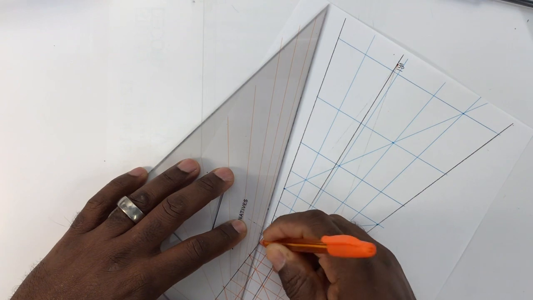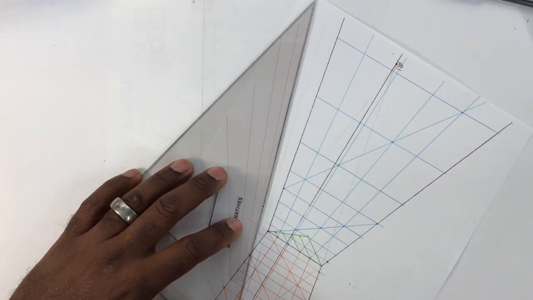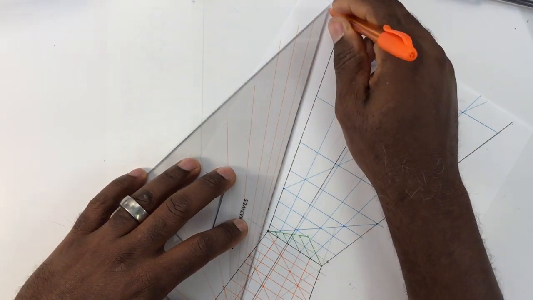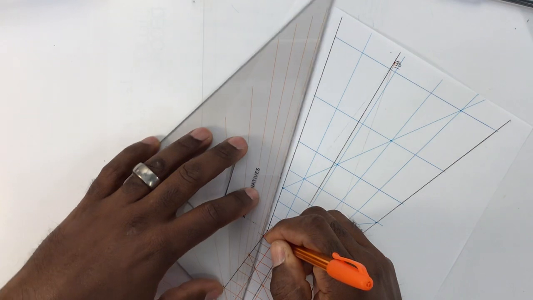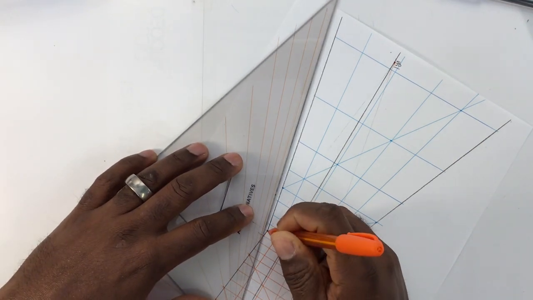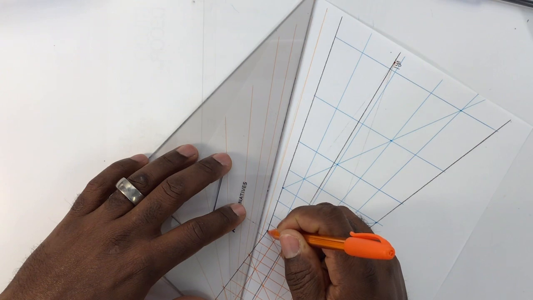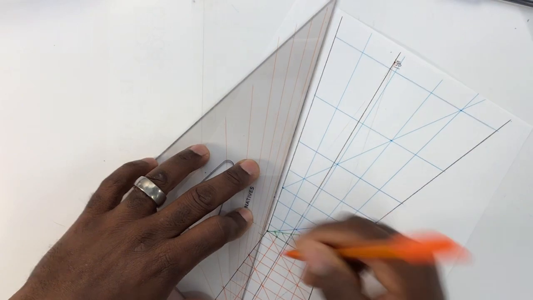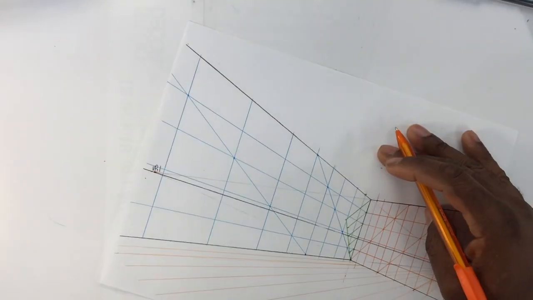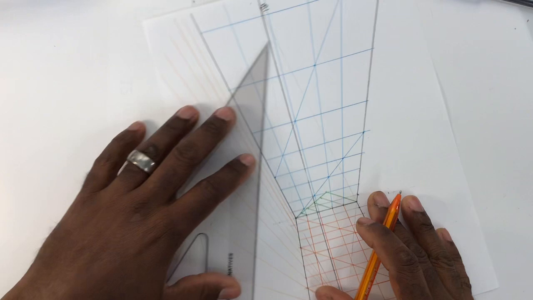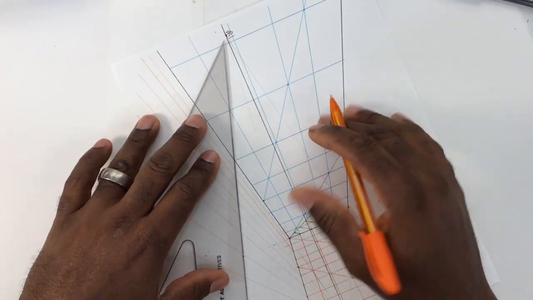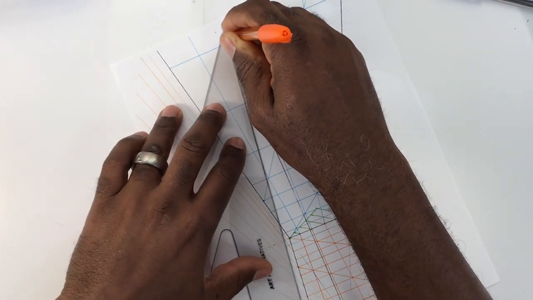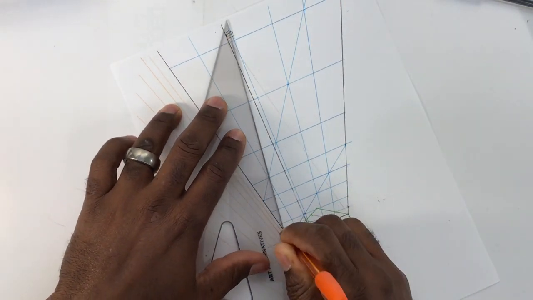What I'll do is I'll do the whole floor in orange and the ceiling, there we go, the ceiling in blue. Okay, so we have that. Yeah, that's what I'm going to do. Get over here, this and that.